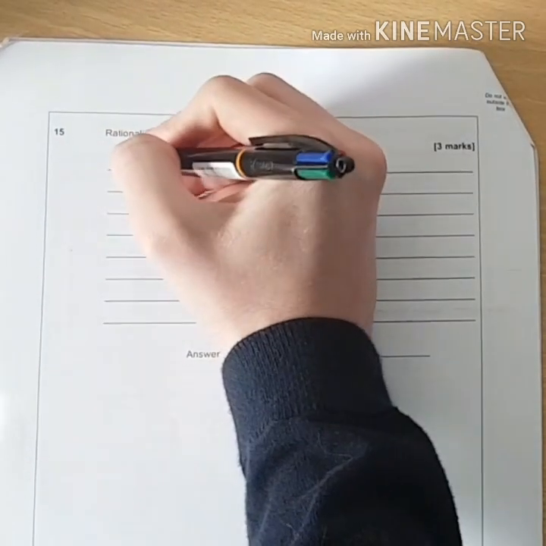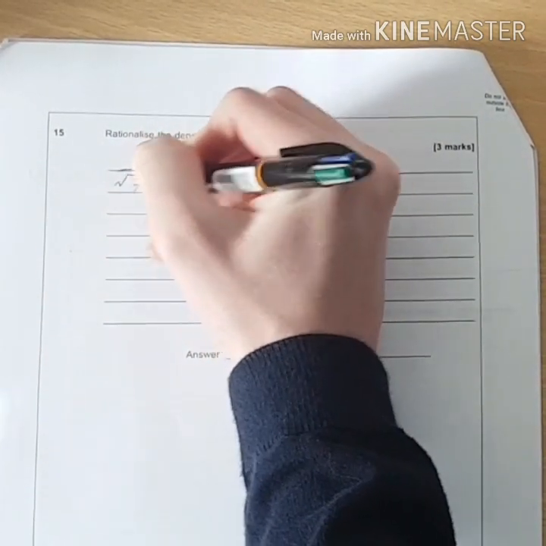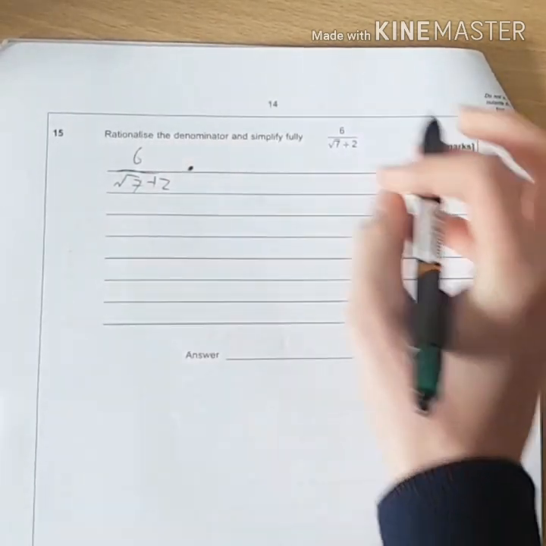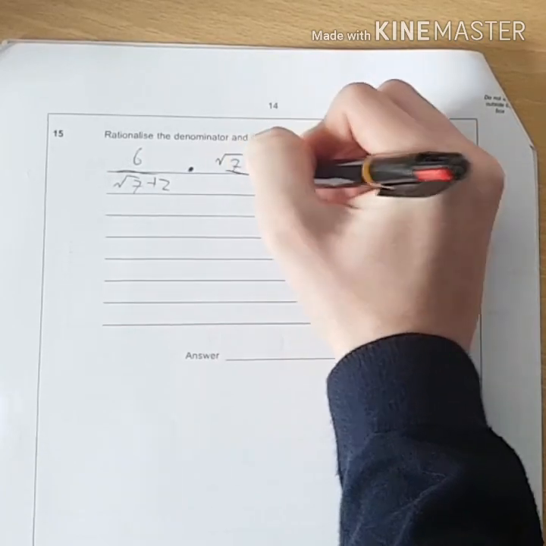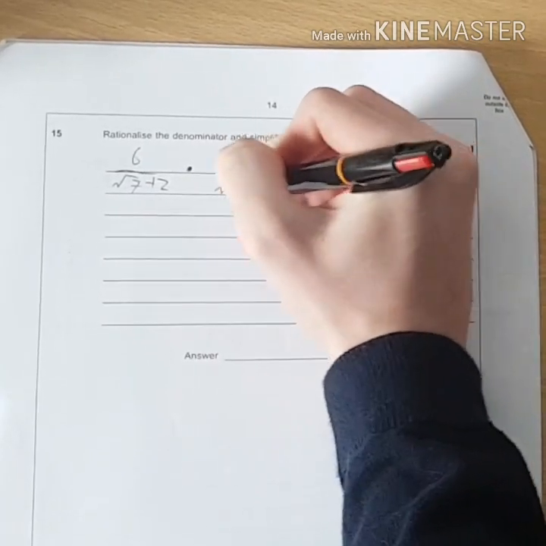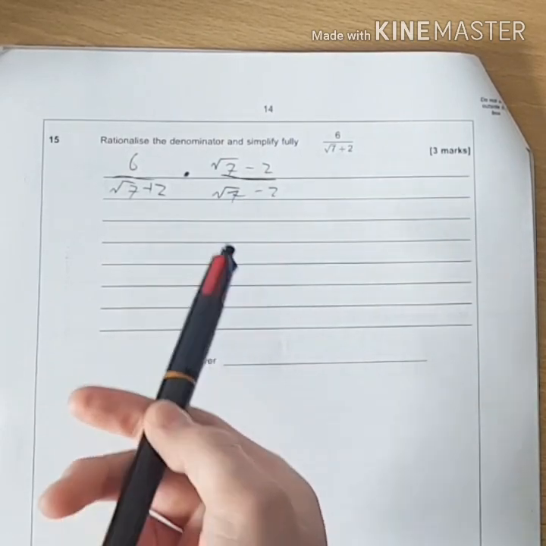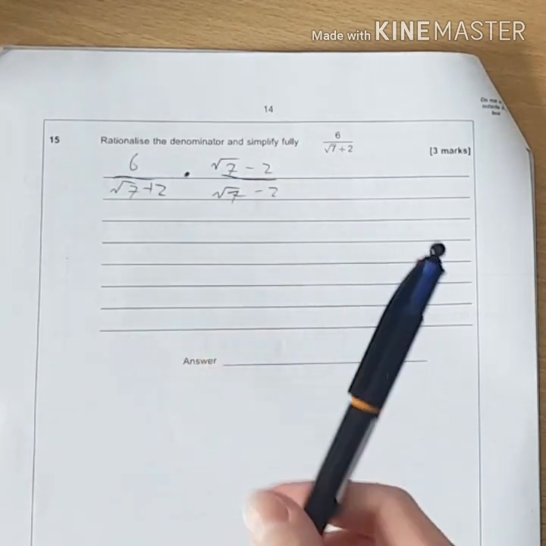So we have to do 6 over root 7 plus 2 times, and we're going to use the epic dot multiplication, root 7 minus 2, and we have to do that on the top and the bottom, because this fraction is actually equivalent to 1, so we aren't actually changing anything here, but we're just making it so that it is rational.